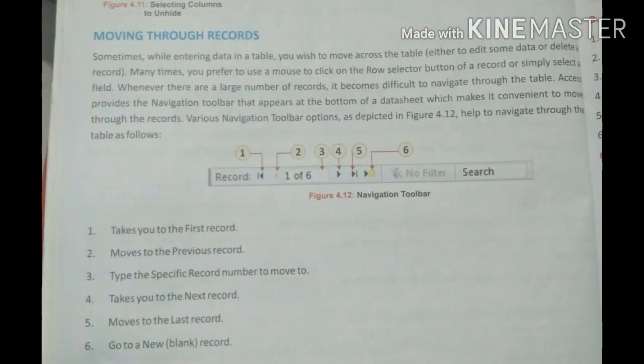Now, how can we move through records? While entering data in a table, we have to move across the table either to edit some data or delete some record, etc. Many times we prefer to use a mouse to click on the row selector button of a record or simply select a field.